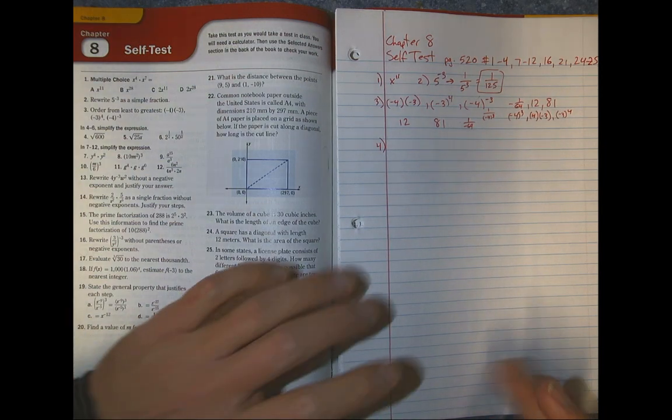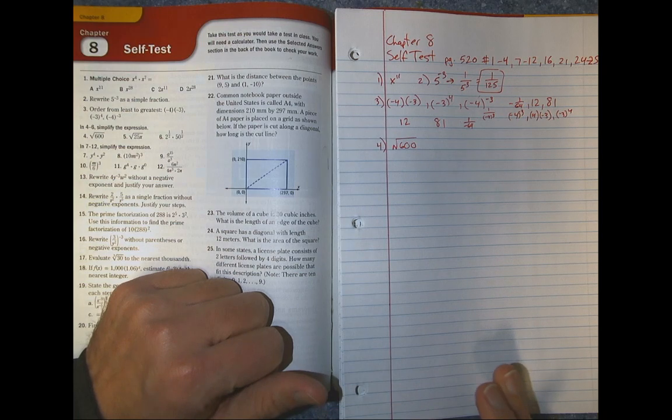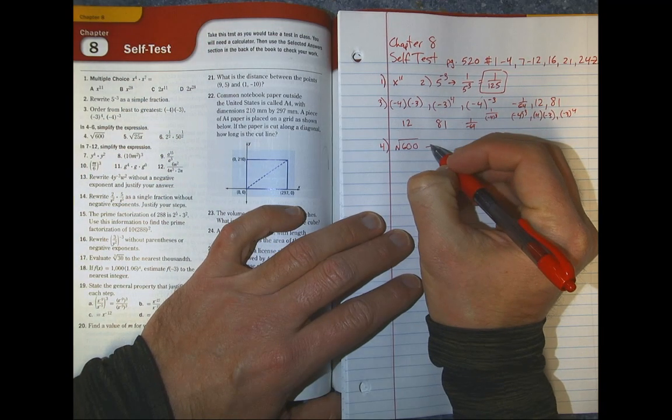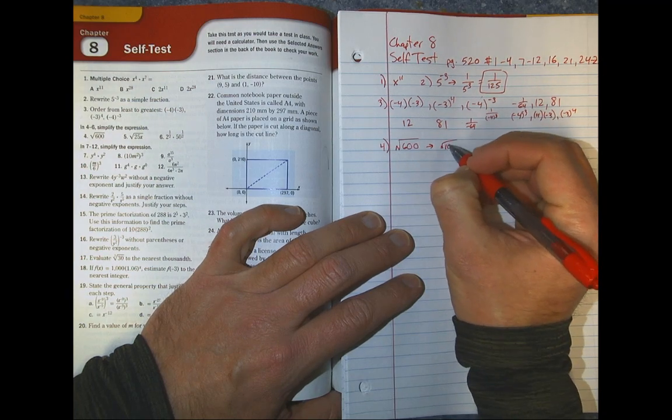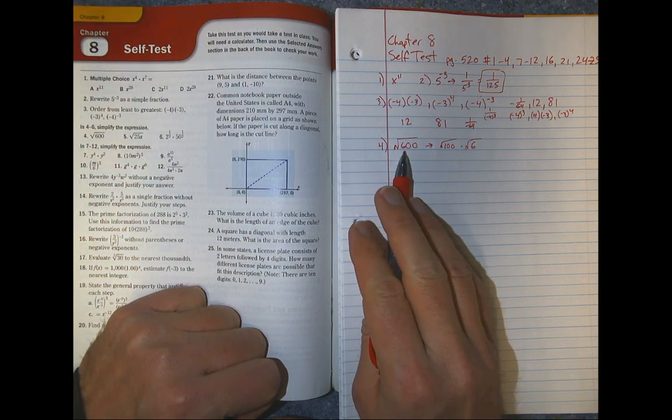Okay, number 4, we're going to simplify square root of 600. Put that in simple radical form. When I see 600, I know 100 goes into it, right? That kind of jumps out at me. And 100 is a great number. It's one of our perfect squares because 10 squared is 100. So if I go ahead and split this into 100 times 6, I got 600, right?